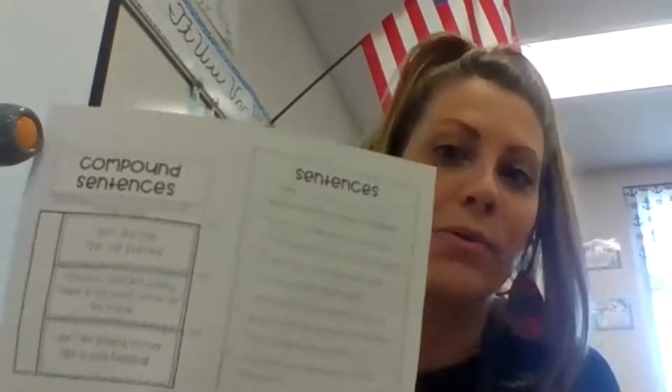Hi friends, so yesterday in writing we talked about conjunctions and how adding them to our sentences makes us a better writer. We're going to dig in a little bit deeper to those sentences that make us a better writer, and we are going to talk about something called compound sentences.